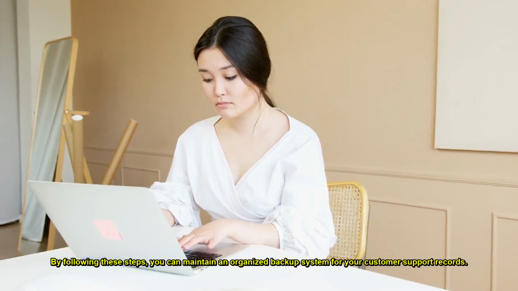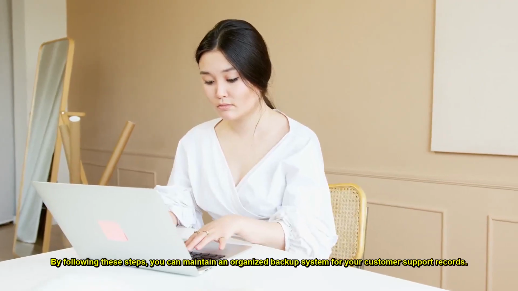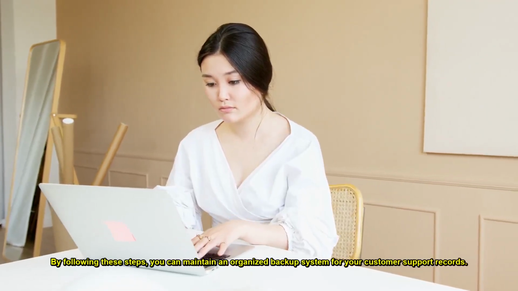Congratulations, you've successfully set up automatic backups for your Zendesk customer tickets. This process ensures you have regular access to your important data without manual intervention. Be sure to check the received emails for your exported files after the scheduled time. This method keeps your ticket data secured and easily accessible. By following these steps, you can maintain an organized backup system for your customer support records.